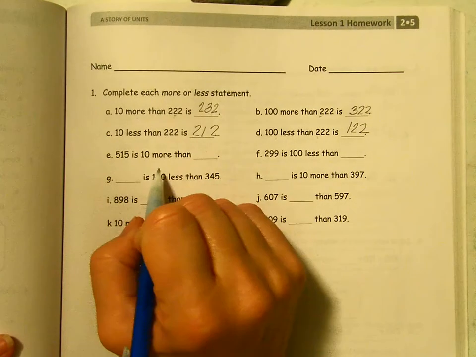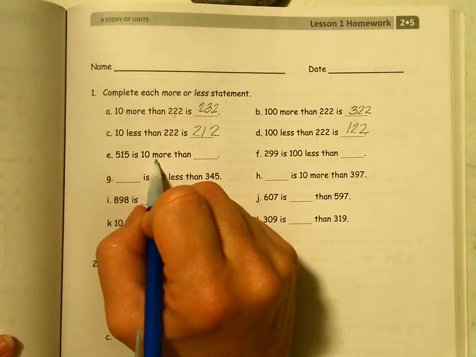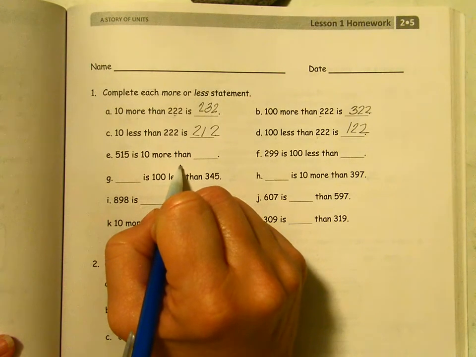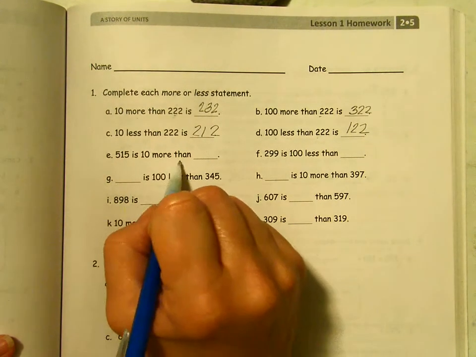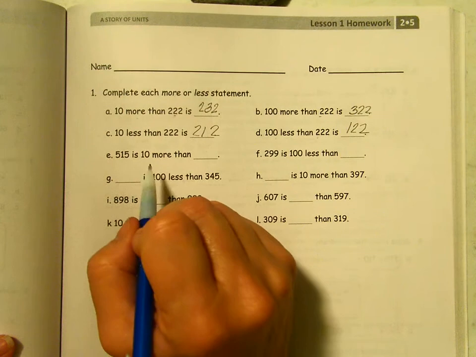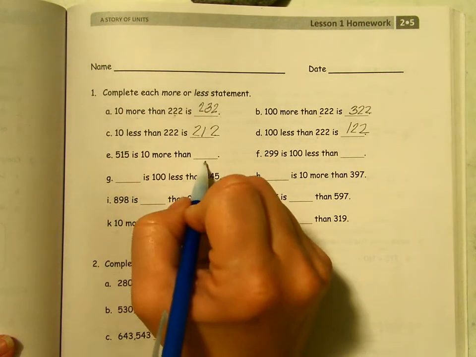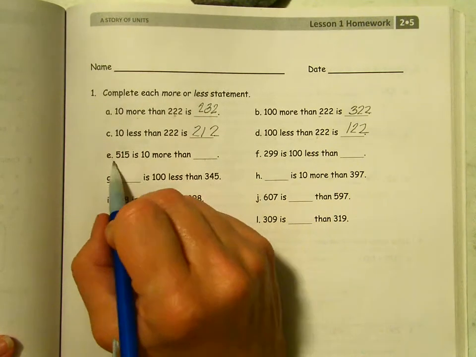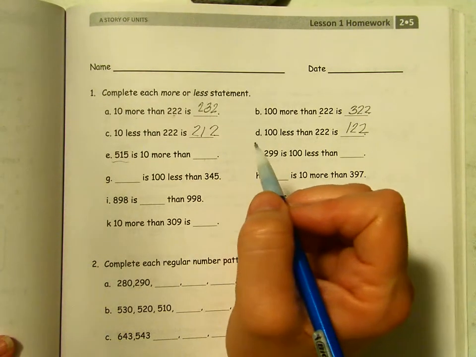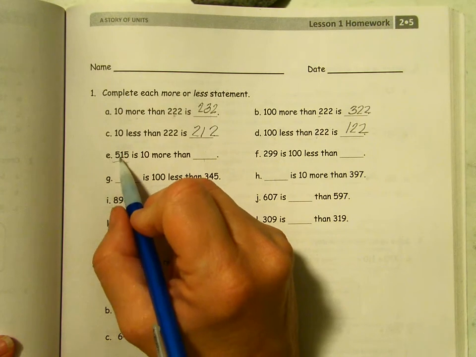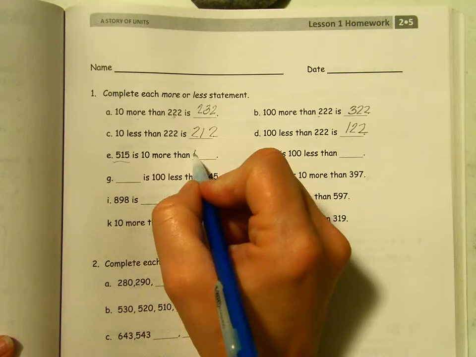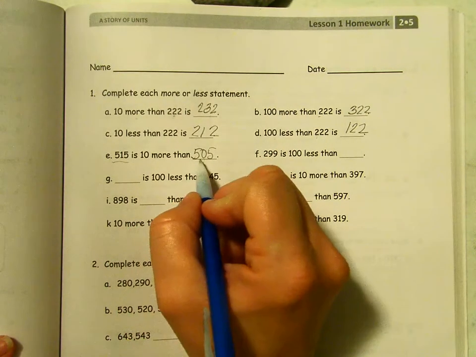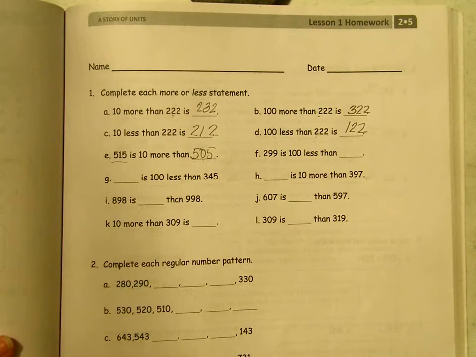So now it's the same thing. Don't be fooled. They're changing the order of it. 515 is 10 more than something. So I have something, I give it 10 more, and then I have 515. So we're going to take that 10 away and make it 505. 10 more than 505 is 515.